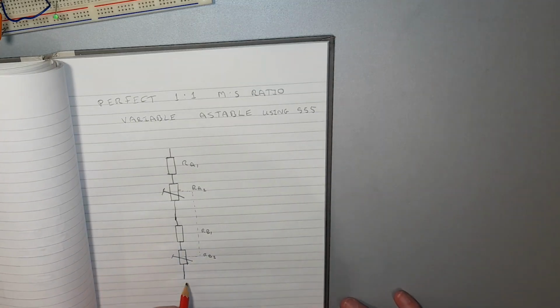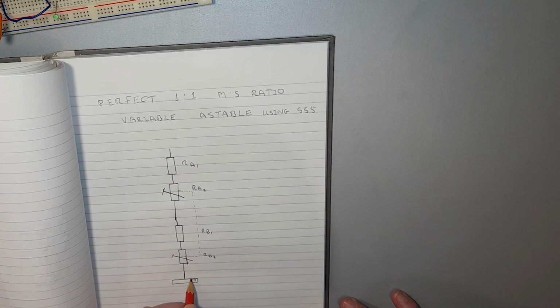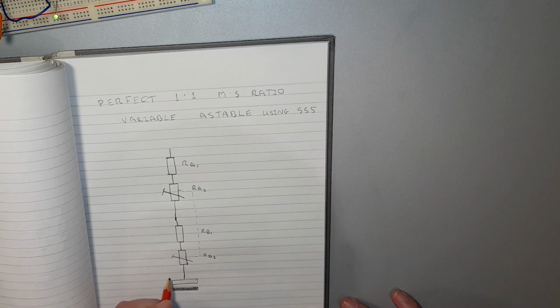Okay, and then there's the capacitor. Oops. That's the capacitor. That's your positive, that's your negative, yeah.